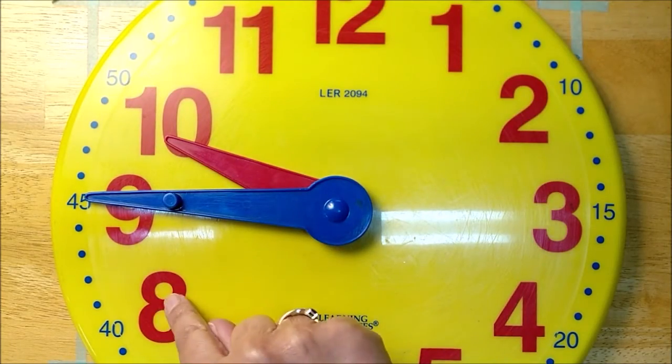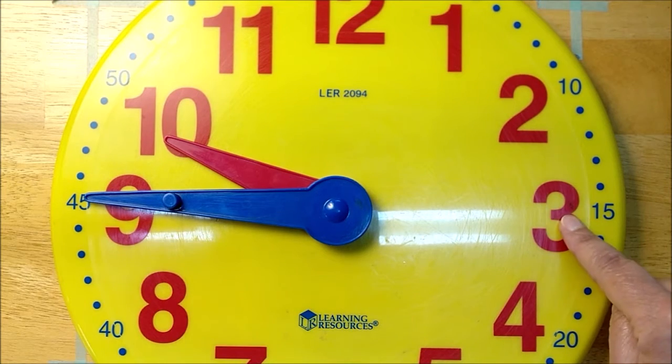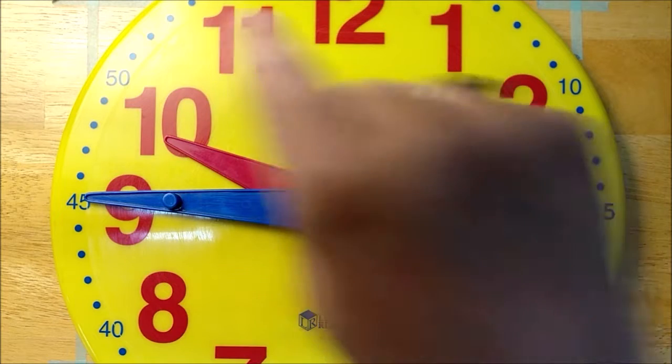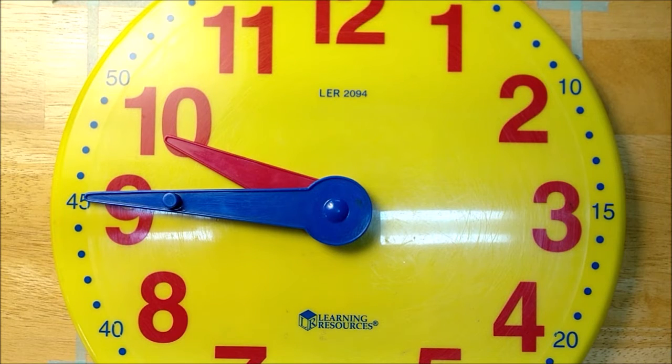Or you could say 8 times 5 is 40. 3 times 5 is 15. 11 times 5 is 55. So you wouldn't have to know them all, it's your 5 times table. So there are different ways that you can figure out the 5-minute intervals around the clock. And I think most of you just count fives around because it's the easiest for you.